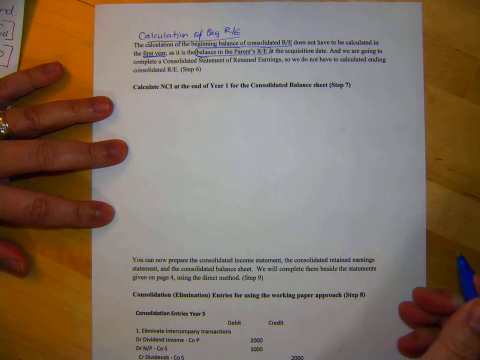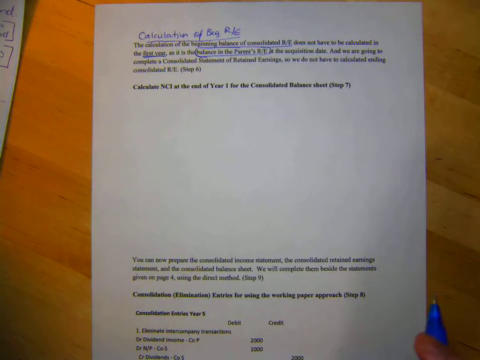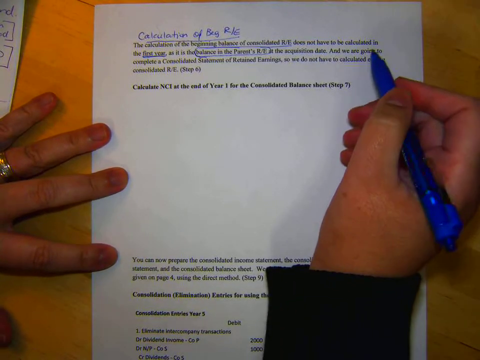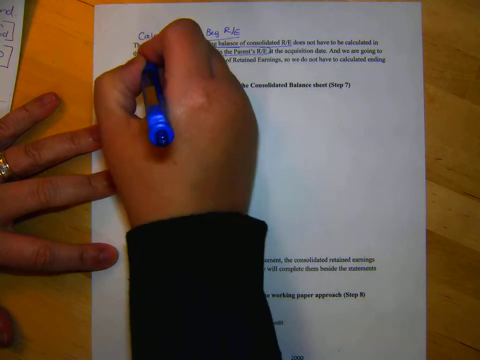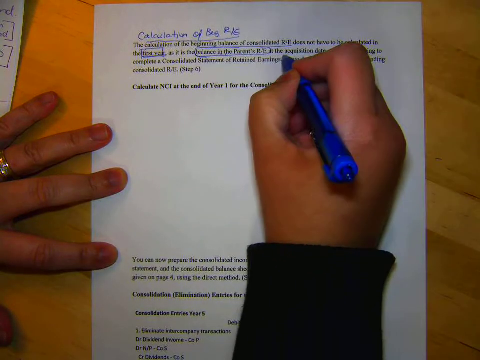Okay? Because what goes into retained earnings is the earnings, right? And that hasn't started at the beginning of the year. And the dividends, we'll just assume haven't been paid. Always just go dividends at the year end unless they tell you otherwise. So, the first year, only the first year, the beginning balance is the balance in the parent's retained earnings at acquisition date.